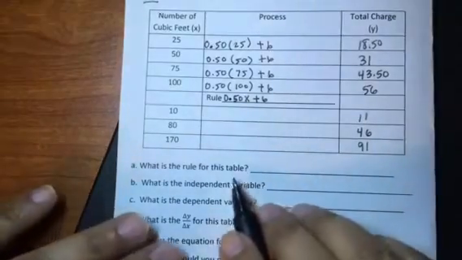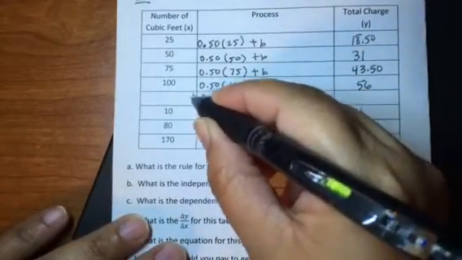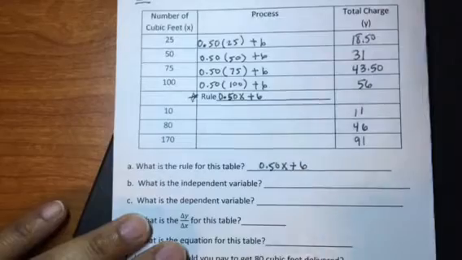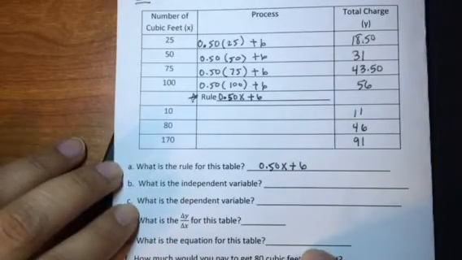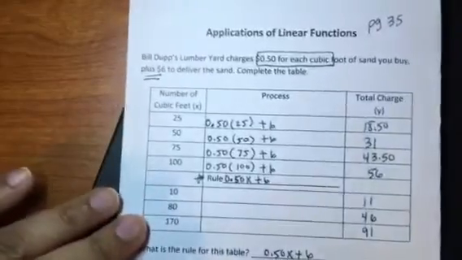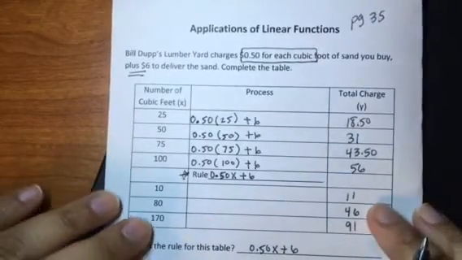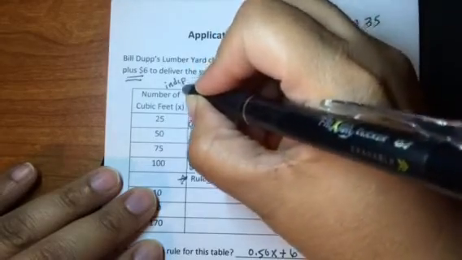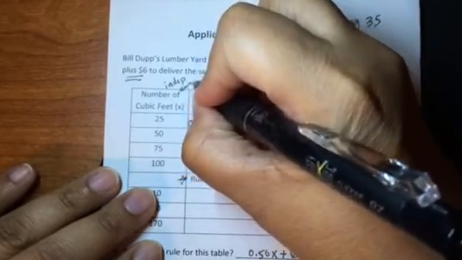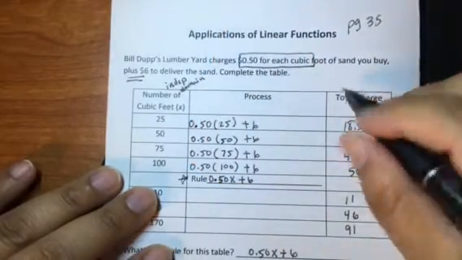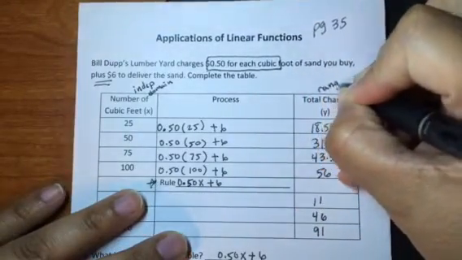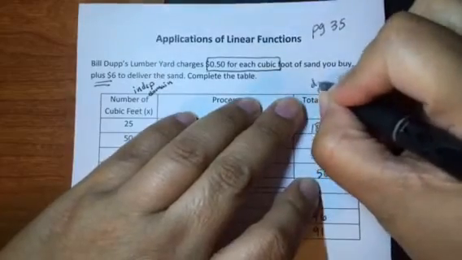Okay, so what is the rule for this table? Well, we just said it was right here. So the rule is... alright, so what is your independent and dependent? Well, in order to find that out, we're going to have to go back up here. What I need y'all to remember is your independent is always going to be your x values. So this is your independent. And if you'll also remember, this is also your domain. On this side, y'all should remember that this is your range, and this is actually your dependent.